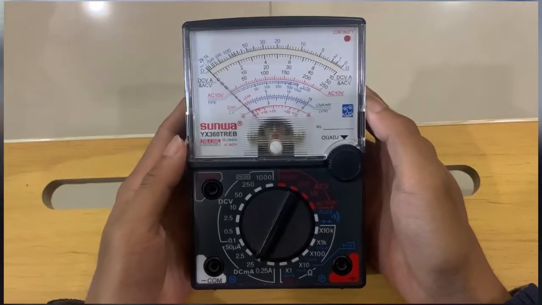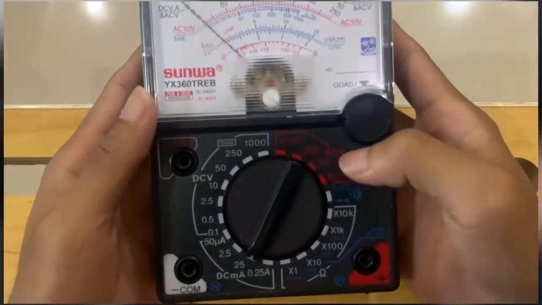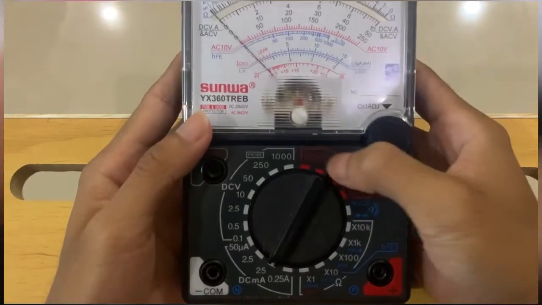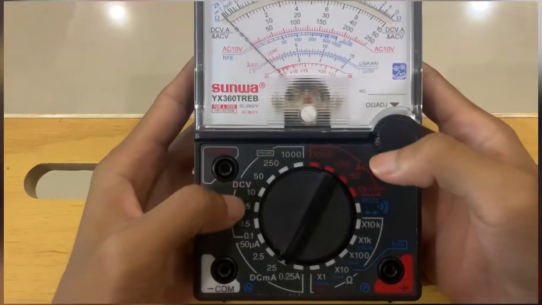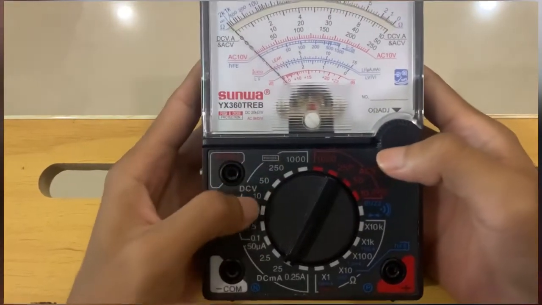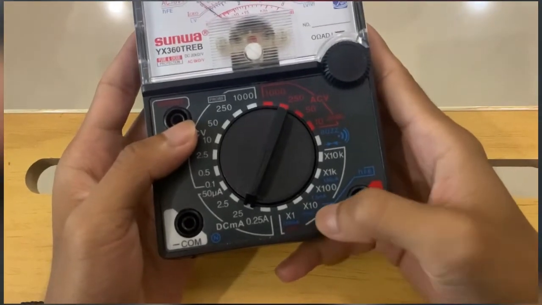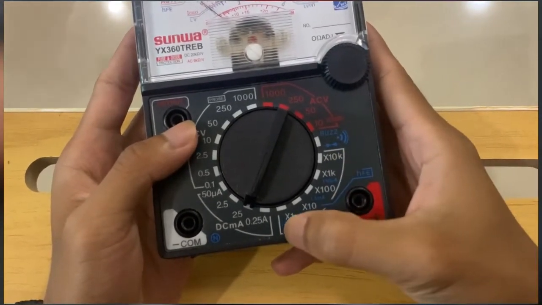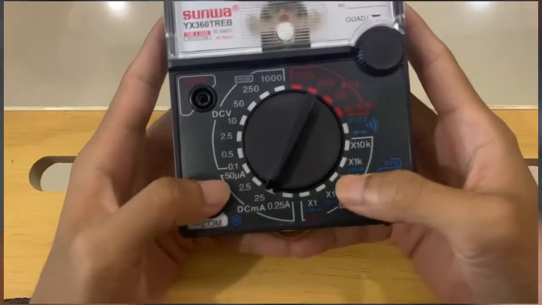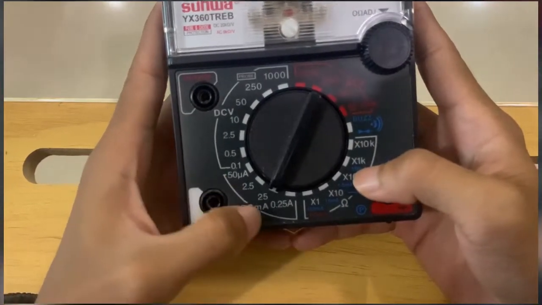Multimeter range is divided into 4. The first is to measure alternating current voltage, this red label. Next is direct current voltage, to measure voltage with direct current. Next, we can measure resistance by using this range. Last one, we can measure current by using this range.